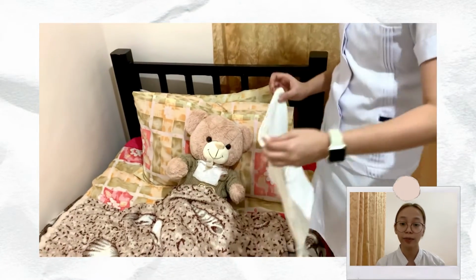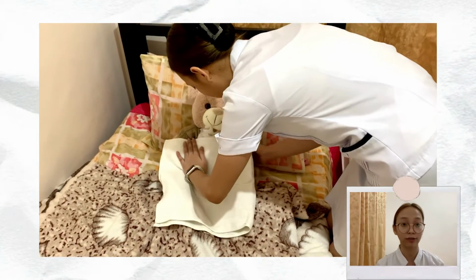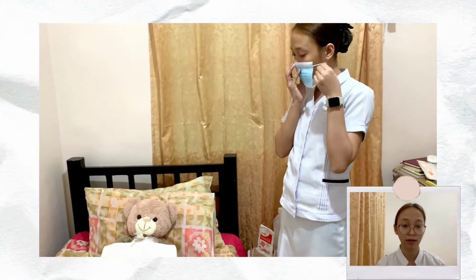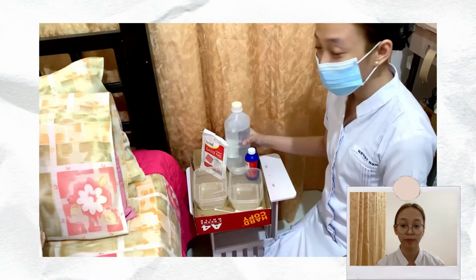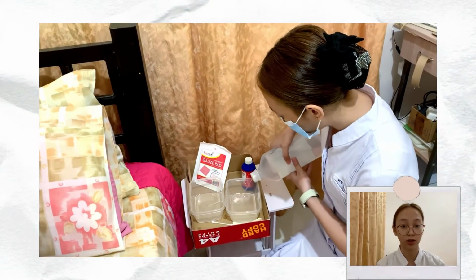Number 9, place the towel below the trachea site, covering the neck and chest of the client. Number 10, put on face shield or goggles and mask. Suction tracheostomy if necessary. If tracheostomy has been suctioned, remove soiled site dressing and discard before removal of gloves used to perform suctioning. Number 11, prepare the basins and cleaning solution.